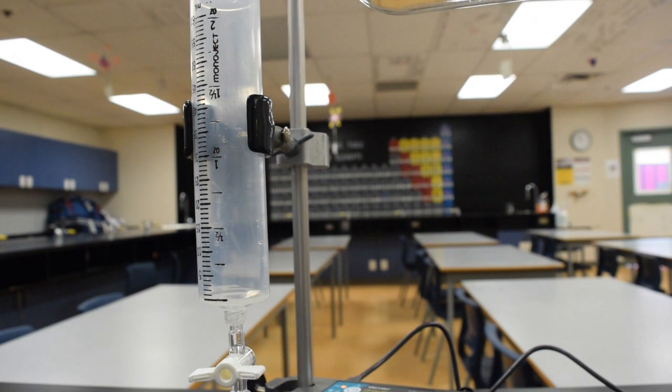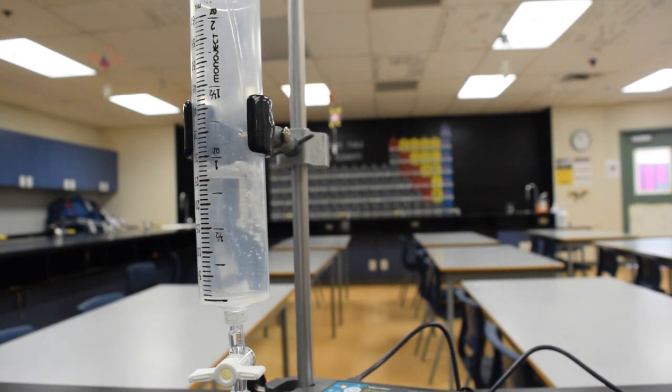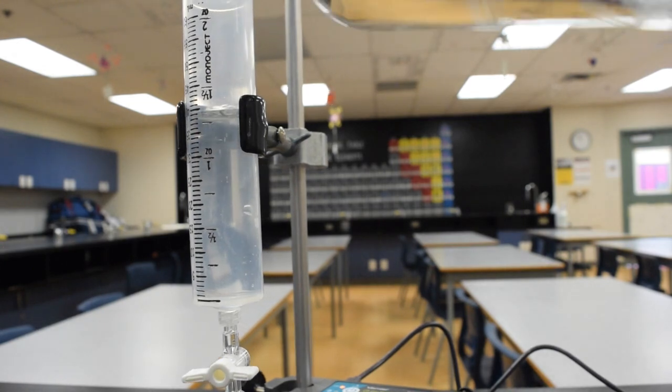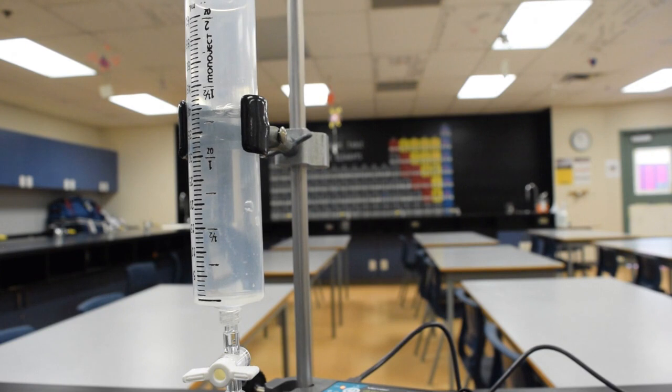Into our dropper, we are adding a known concentration, 0.1 moles per liter, of sodium hydroxide. The actual volume we add to our dropper is not as important because we will be keeping track of the volume added by using our drop counter.